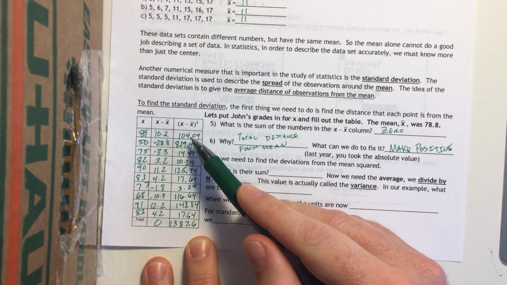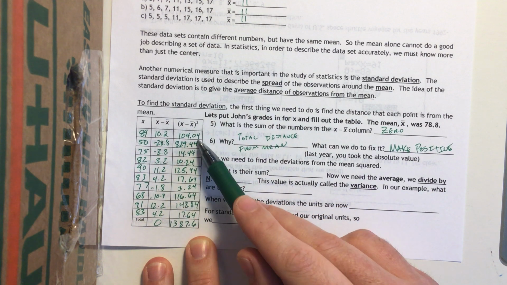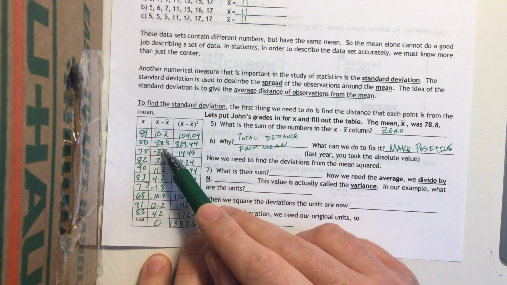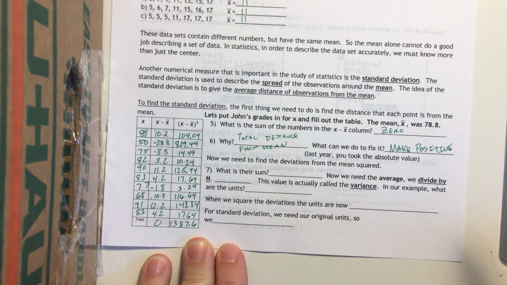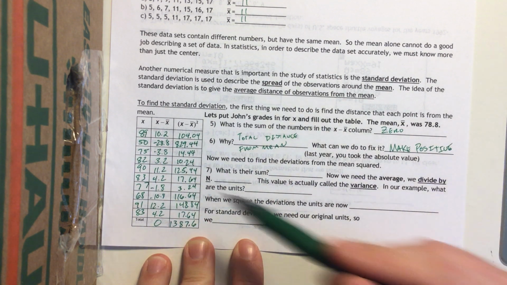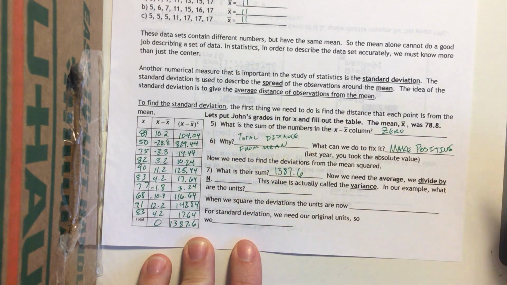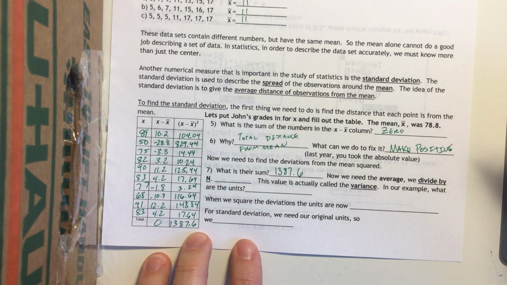So we're going to square each of these values. I get all these numbers. So 10.2 squared is 104.04. Negative 28.8 squared is 829.44. And if I add all these up, I get 1,387.6. We want the average. So we're going to divide by n.